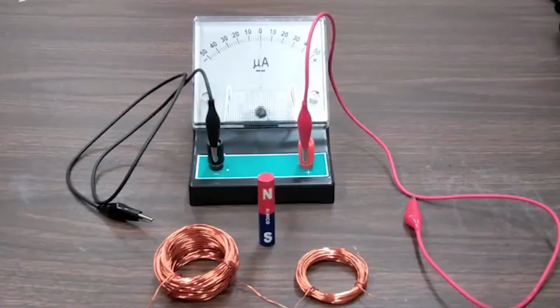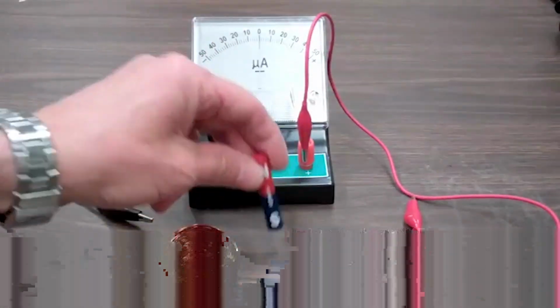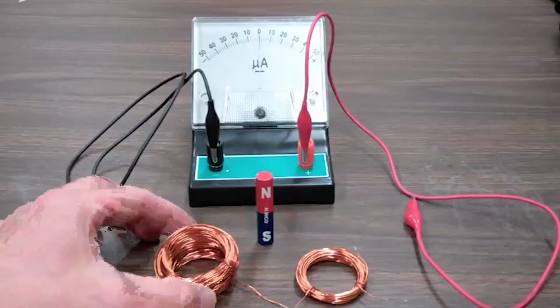In 1831, Michael Faraday in London and Joseph Henry in New York independently discovered electromagnetic induction. I am going to demonstrate electromagnetic induction with an experiment similar to the one that Michael Faraday performed. So I have an ammeter here, a magnet, and two coils.